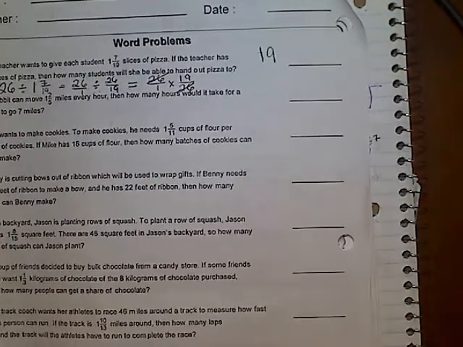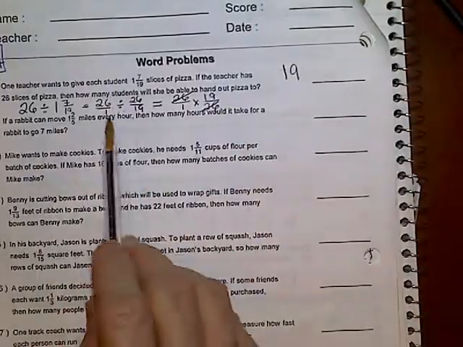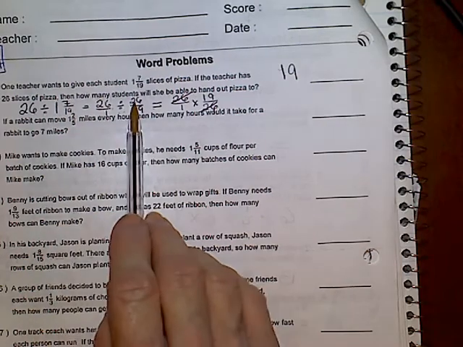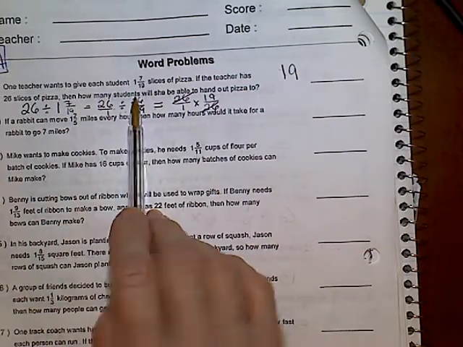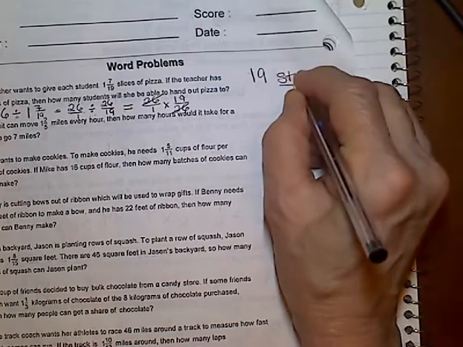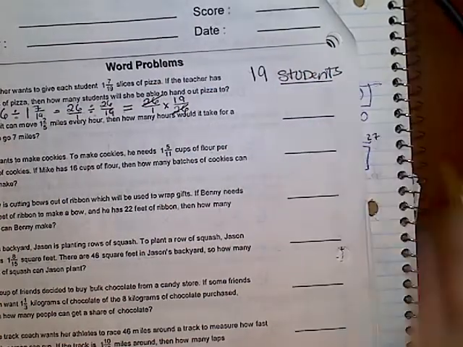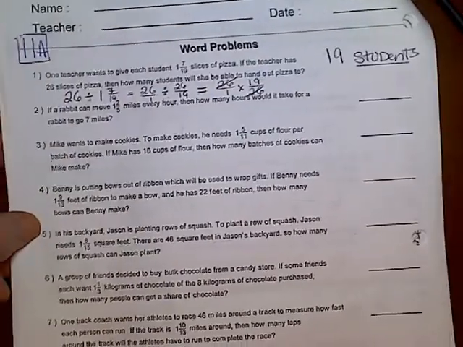And we're going to go back and do it on this one too. All right, so let's see. So this is going to be how many students? Well, there's the question. And our answer is 19 students. And let's go on to the next one.